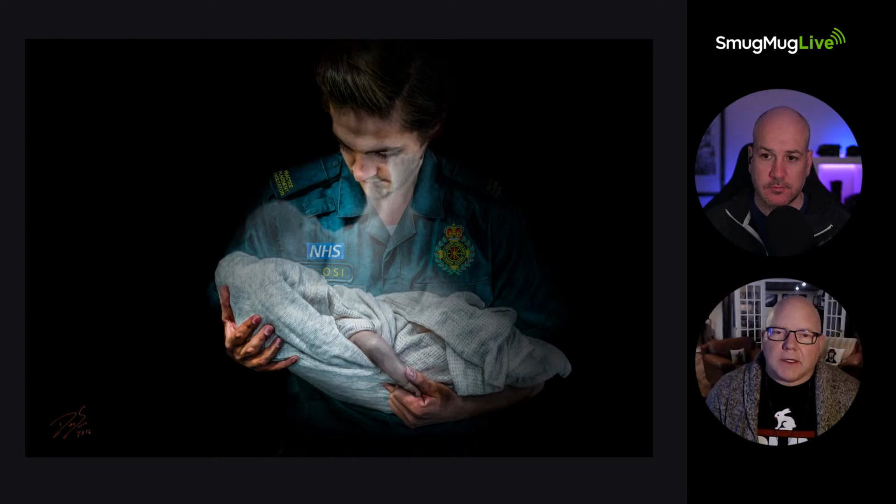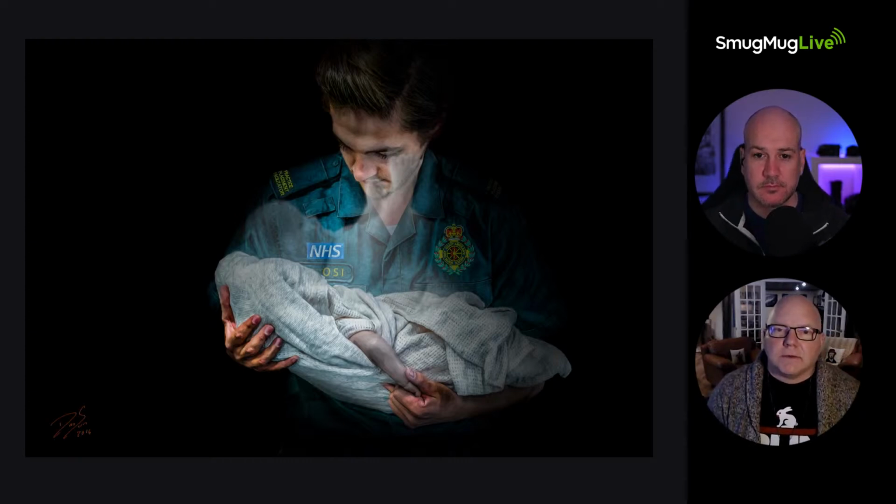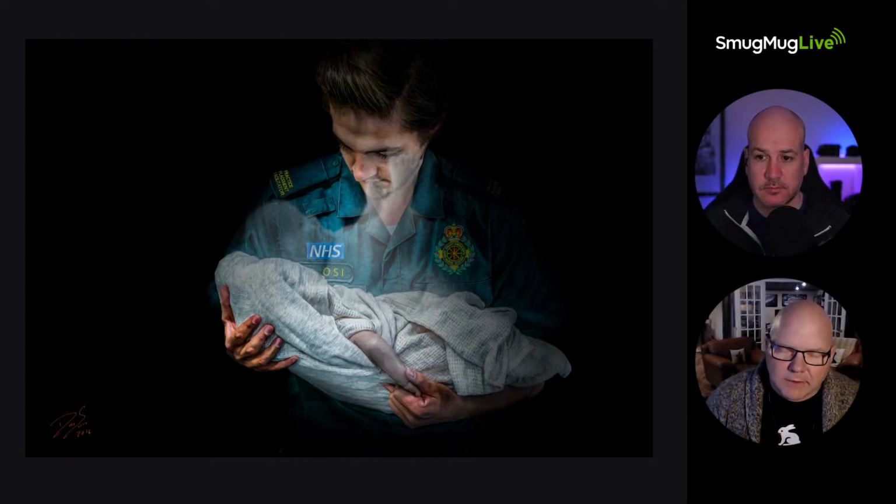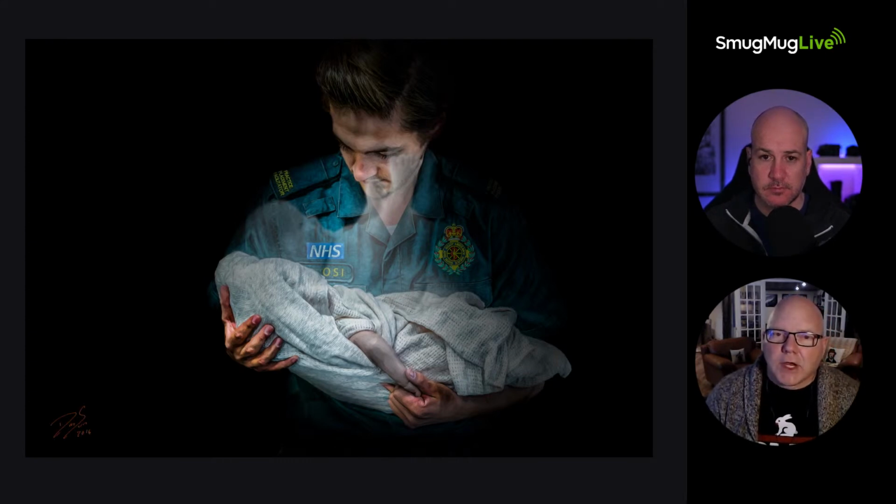So the paramedic here is holding this dead baby, which is horrible to even say. But the spirit of this child is smiling, and he's reaching up for the paramedic, which makes me feel better. It's in his face. The spirit is happy and he's looking up and reaching for the paramedic.